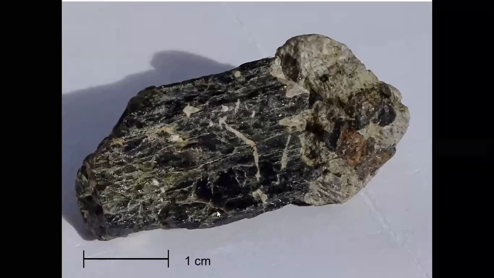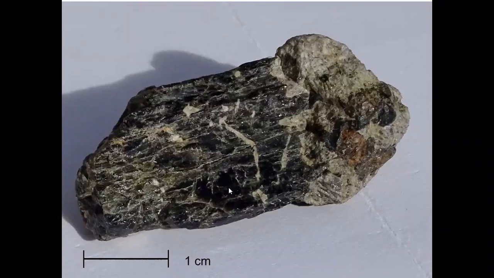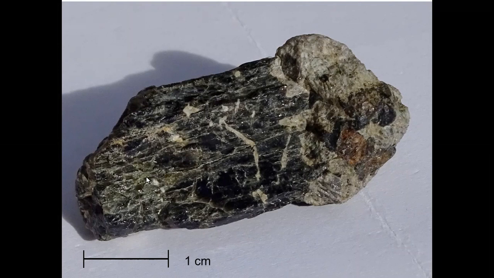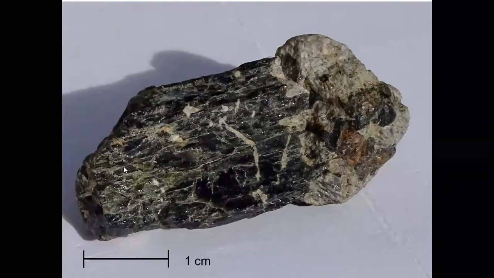The other thing to notice is these lines. You see all these lines along here, lines down there, there's lines up there. These are all the cleavage planes. And pyroxenes have this longitudinal cleavage.